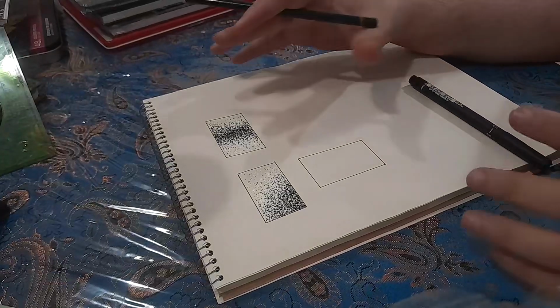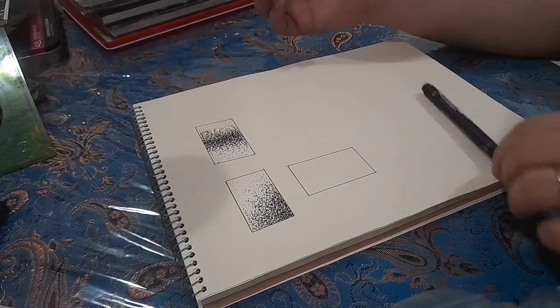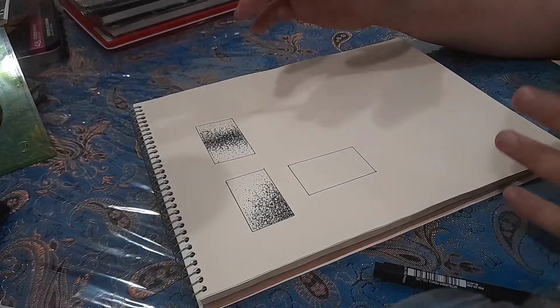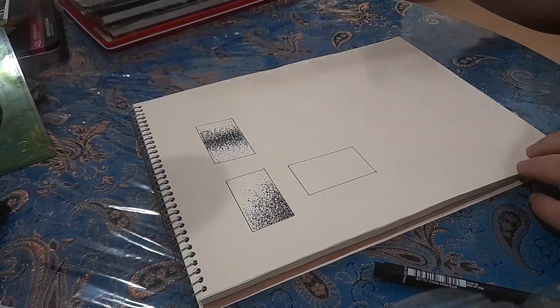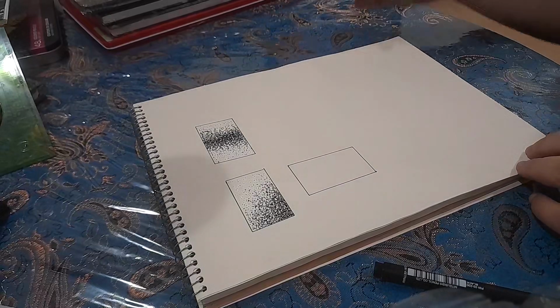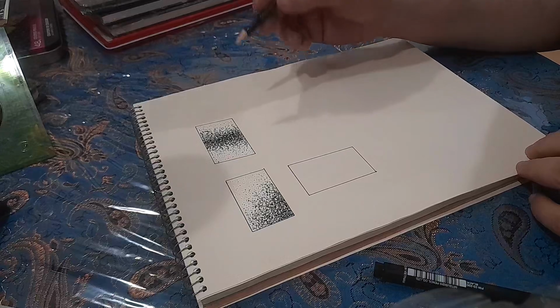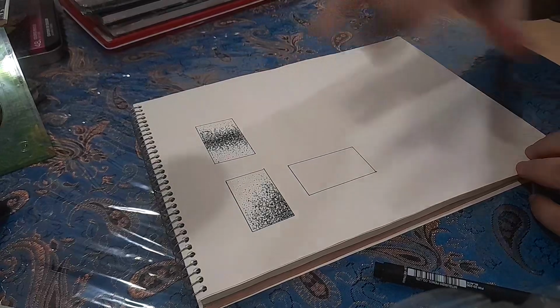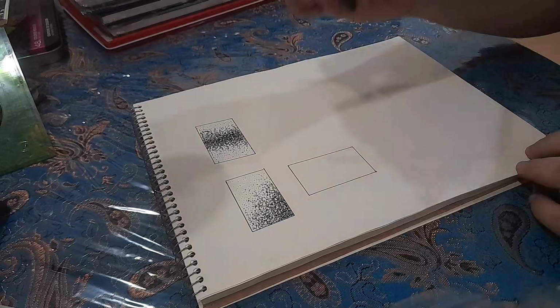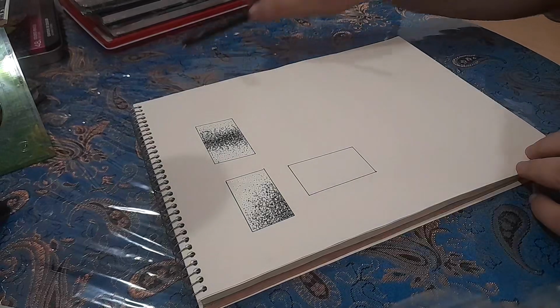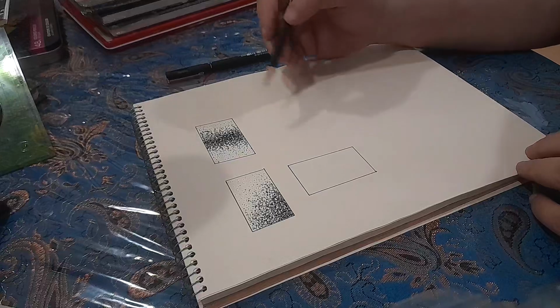Alright, now let's use this in a practical form. Let me draw you something. Let me teach you something that you can draw easily, and it's actually pretty fun and nice. So the thing that I want you to draw, I'm going to use a pencil, because after that I'm going to use my fine liner again and erase the lines so you can see the difference.